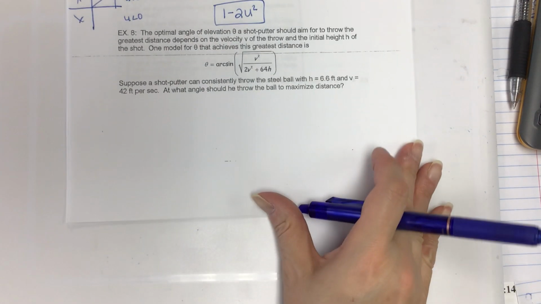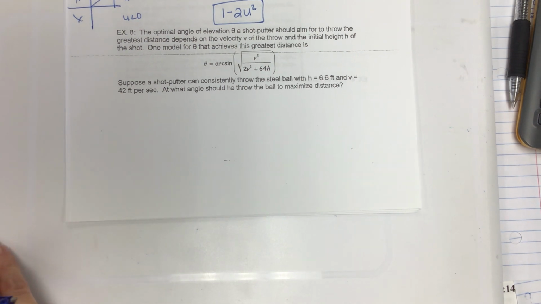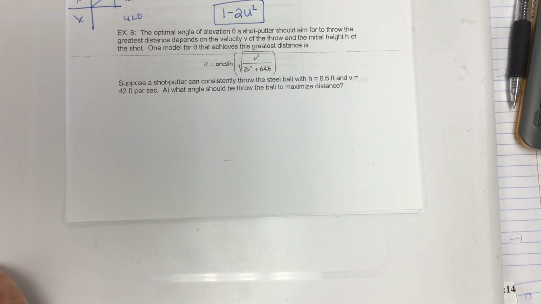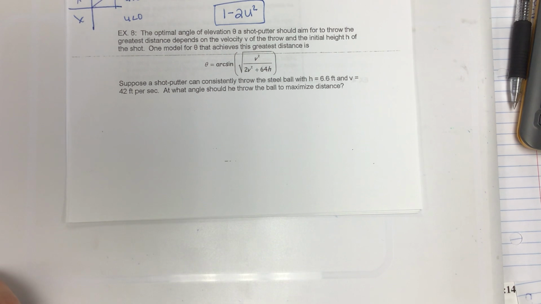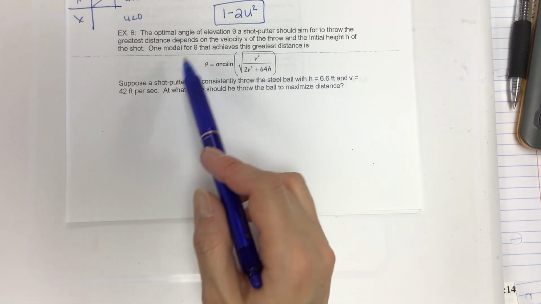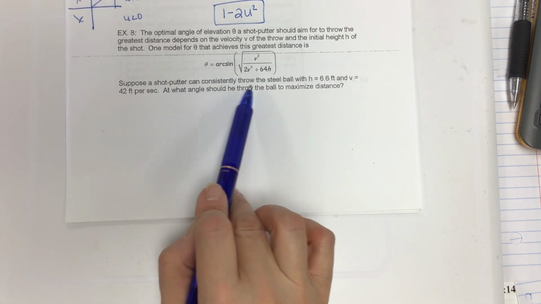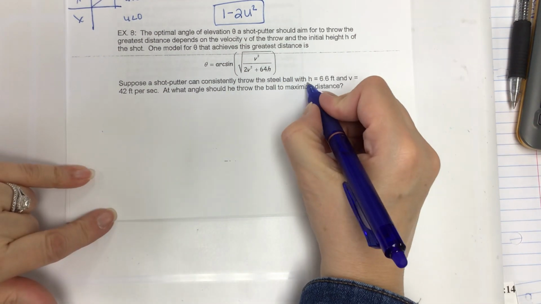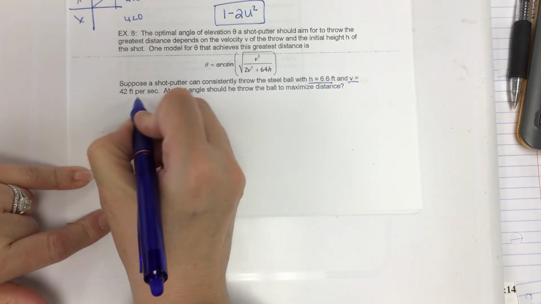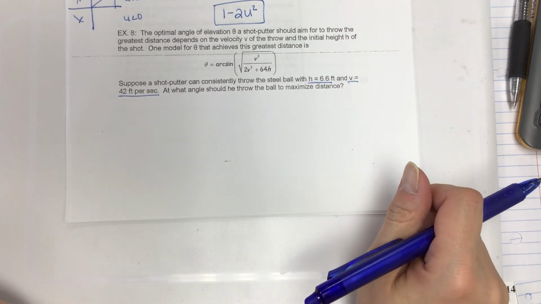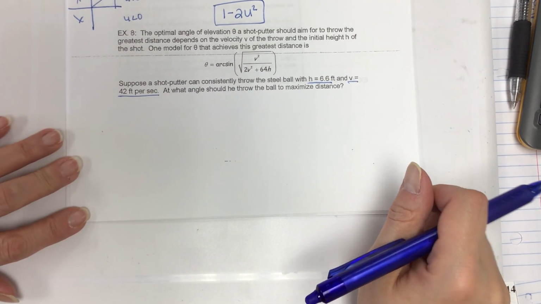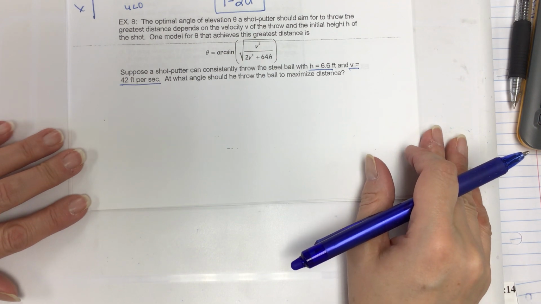Okay. The optimal angle of elevation theta a shot putter should aim for to throw the greatest distance depends on the velocity v of the throw and the initial height h of the shot. The model for theta that achieves the greatest distance is this right here. Theta equals arc sine of this. Suppose a shot putter can consistently throw a steel ball with a height of 6.6 feet and a velocity of 42 feet per second. At what angle should he throw the ball to maximize the distance?